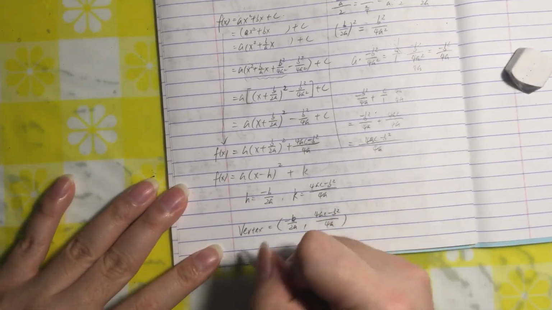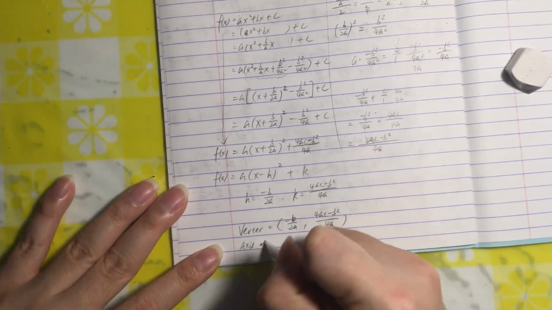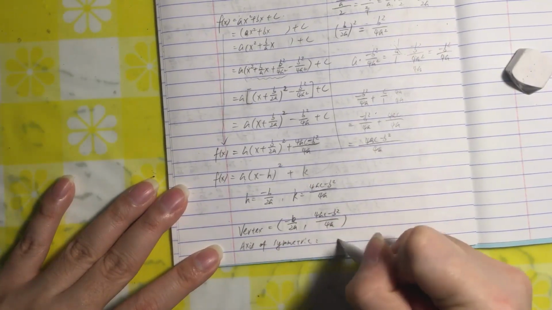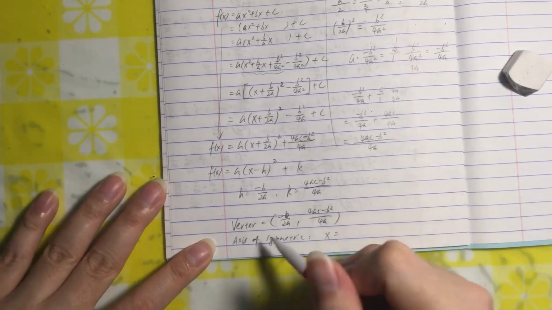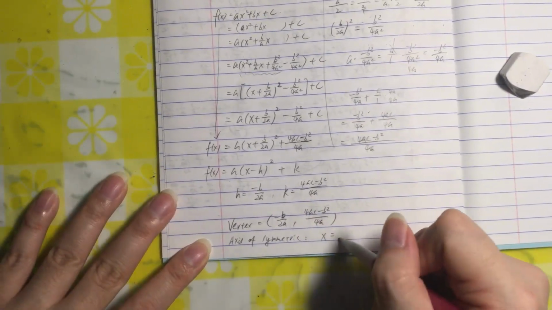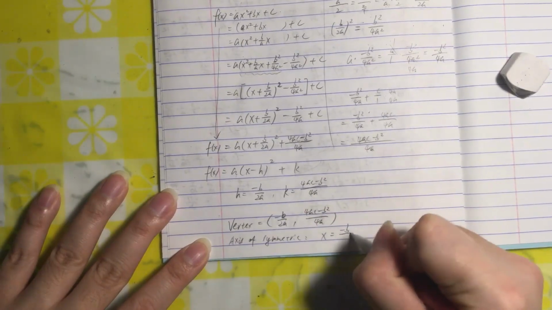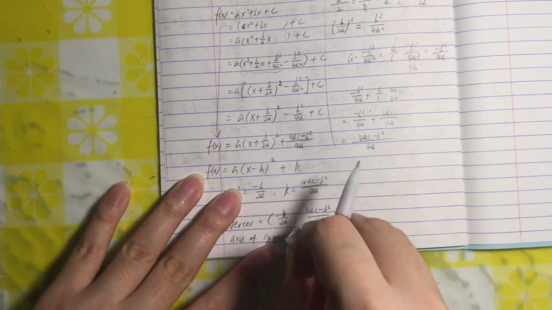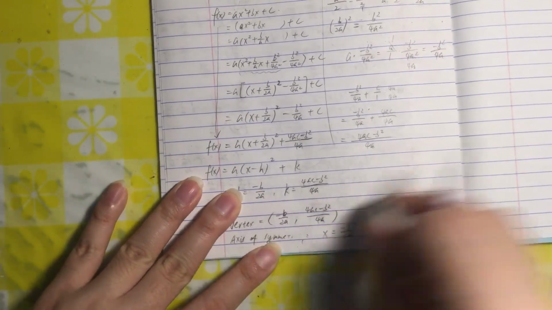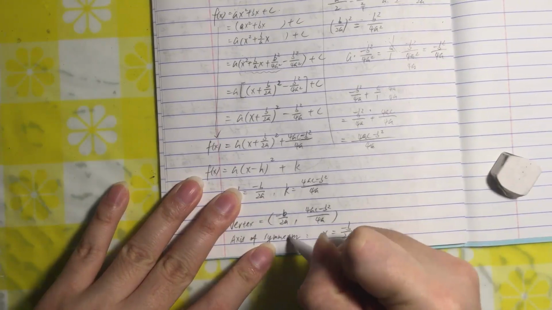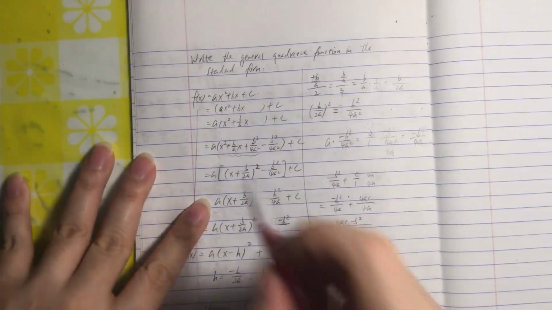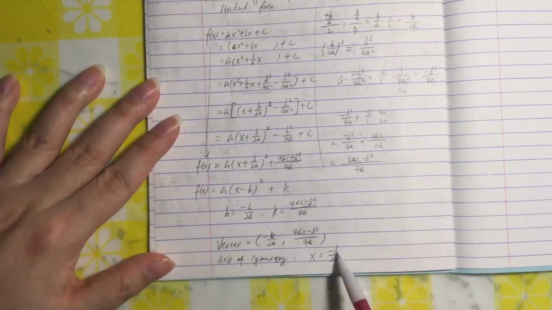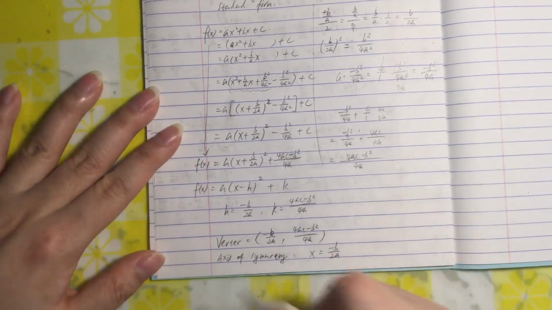And for the axis of symmetry, it's always in the form of x equal to h. Here h is negative b over 2a. That's the axis of symmetry for a quadratic function in the general form. It's always x equal to negative b over 2a. So keep this formula in mind.